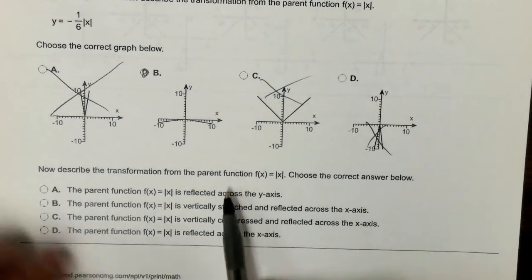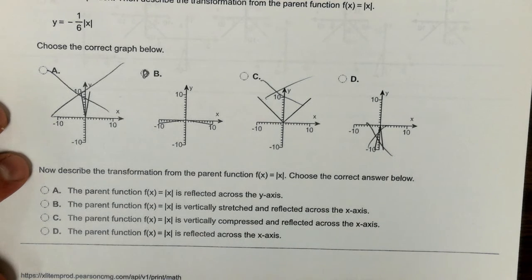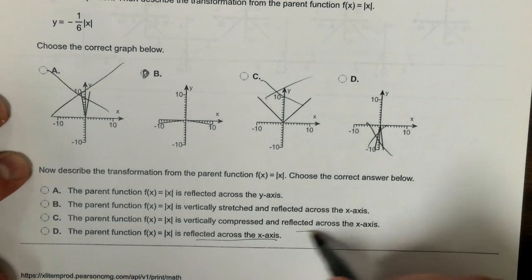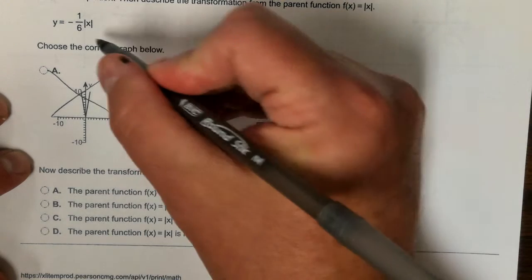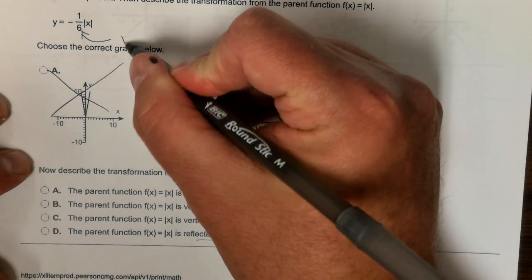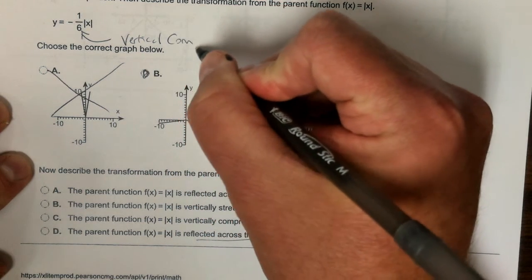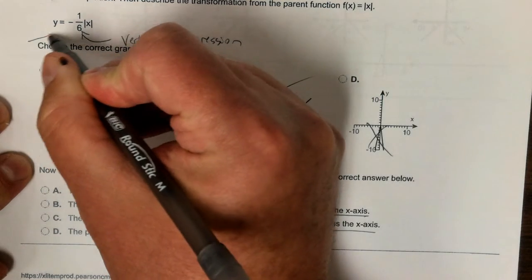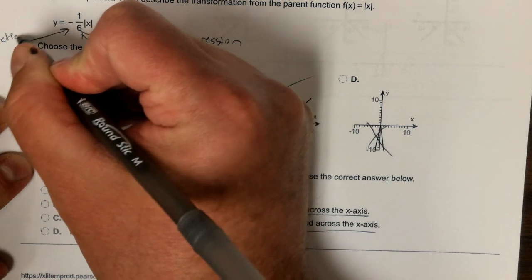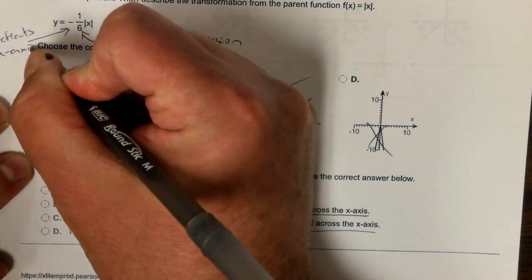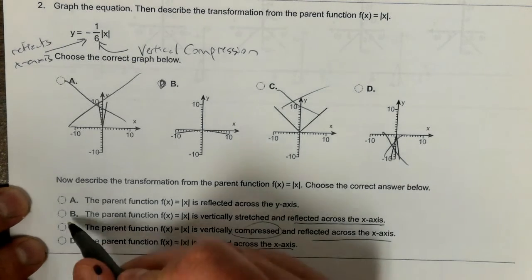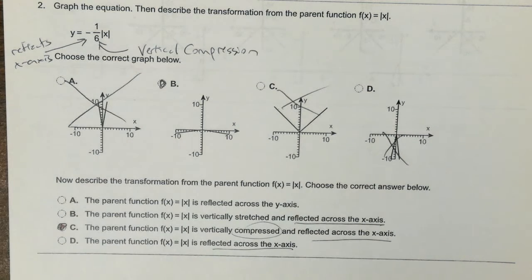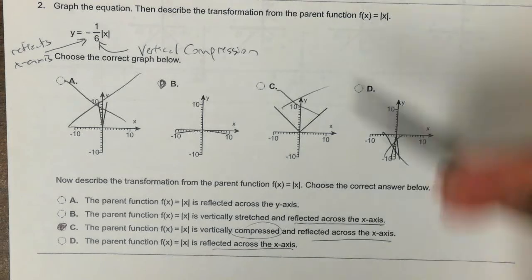Then it says describe the transformation. So there's a negative sign in front, so you do want it reflected across the x-axis, which is in 3 of them. And you want the 1/6. The 1/6 in front represents a vertical compression. And again, with the negative sign right there, it reflects the x-axis. So vertical compression and reflected across the x-axis. So number 2 is C. It's B followed by C.